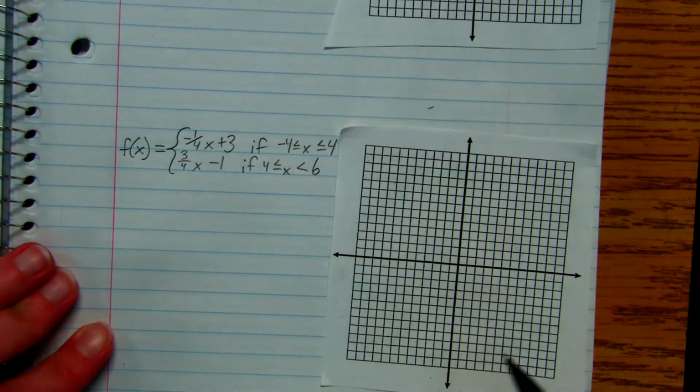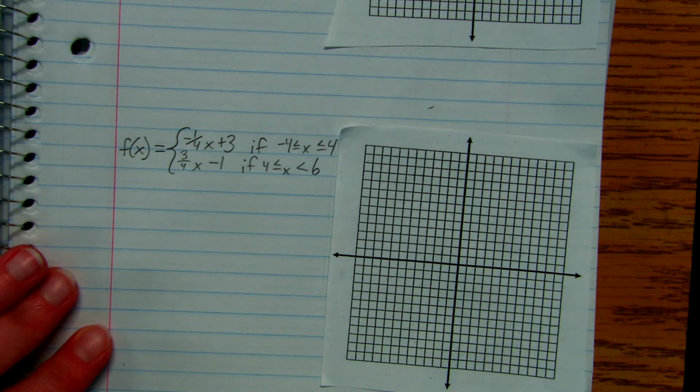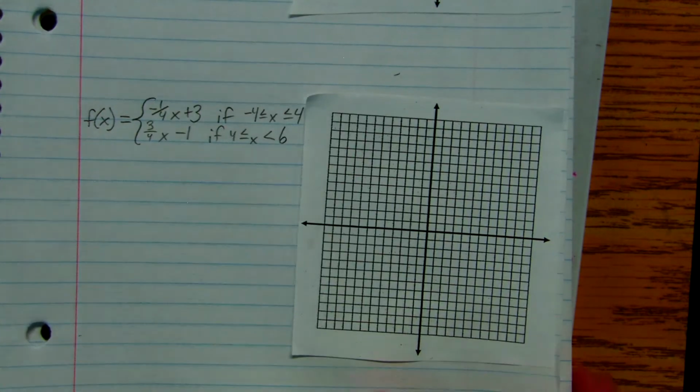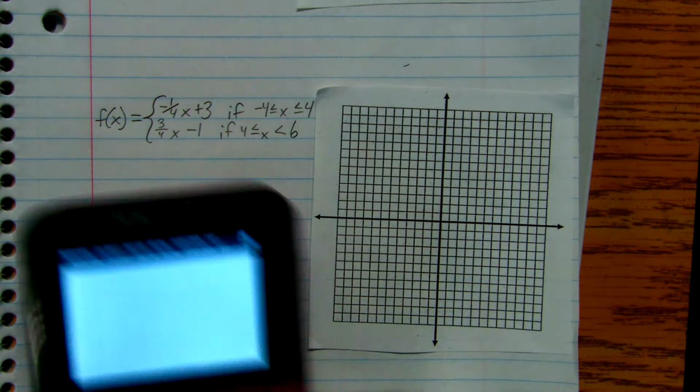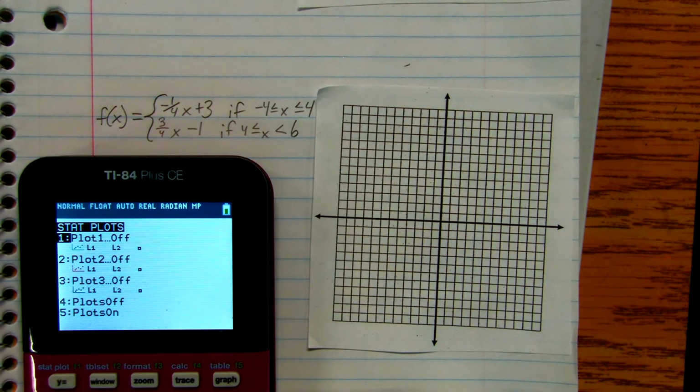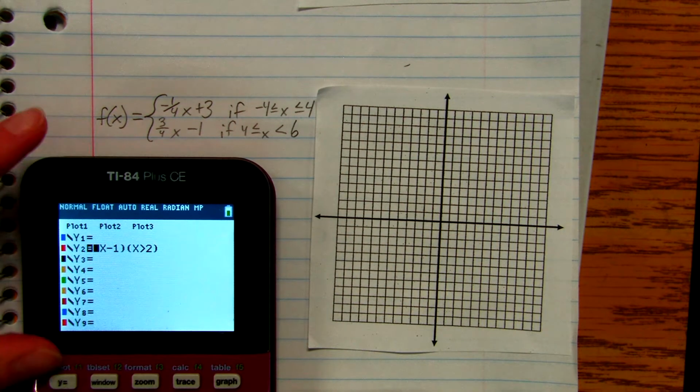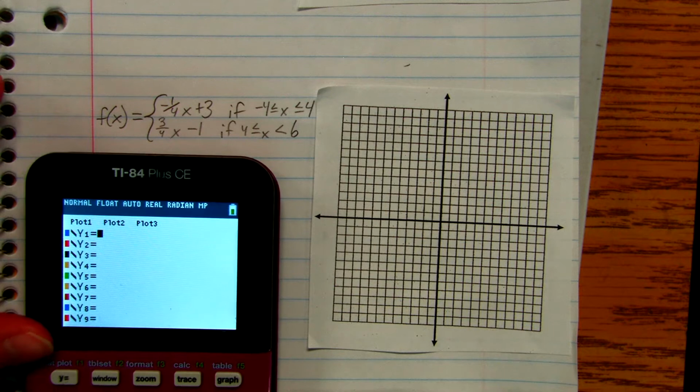So we're going to have some that are segments on this one. On this one, it is going to be a little bit different because instead of going off forever and having arrows, we are going to get segments. So give you guys a second to write this down. I'm going to get my calculator ready by just clearing out everything that's in there.